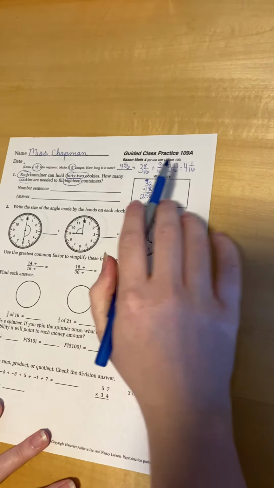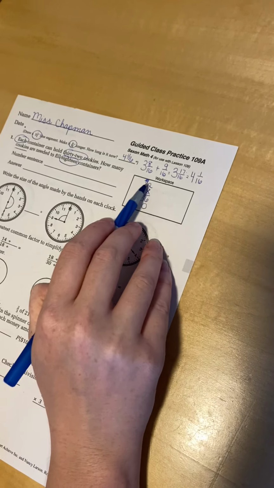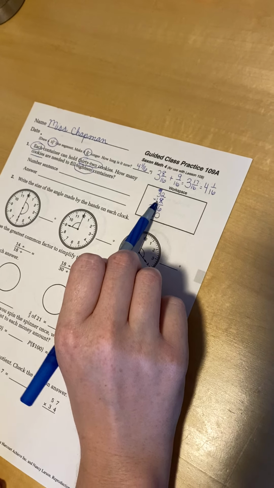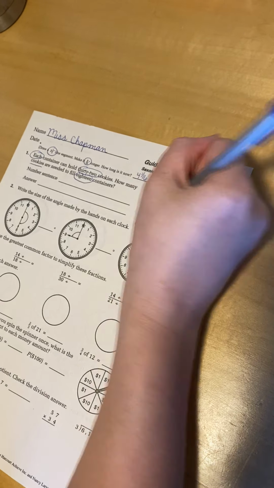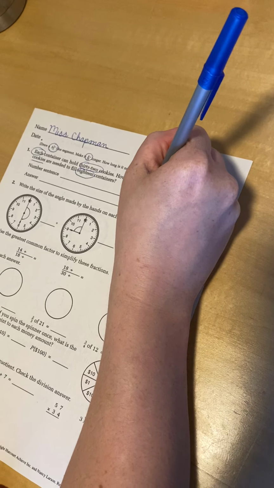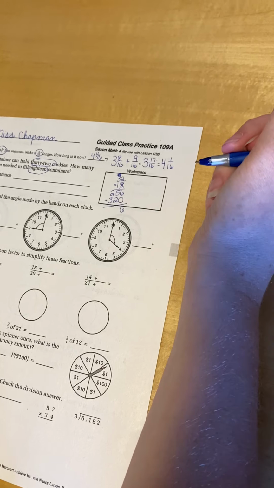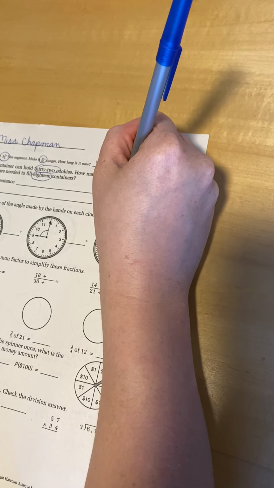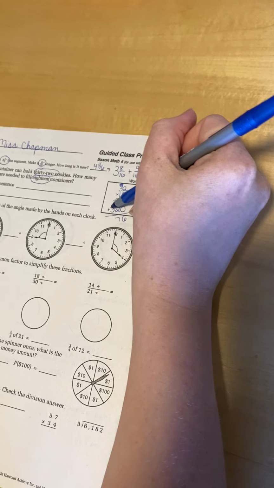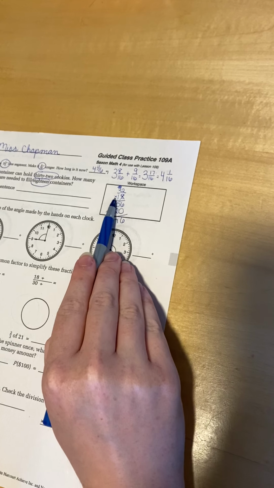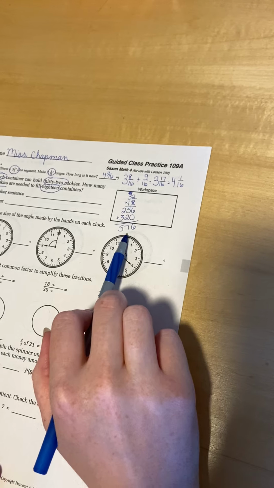Now I'm going to go ahead and start my multiplication again. 2 times 1 equals 2. 3 times 1 equals 3. Now I need to add. 6 plus 0 equals 6. 5 plus 2 equals 7. 2 plus 3 equals 5. That means that 32 times 18 equals 576.